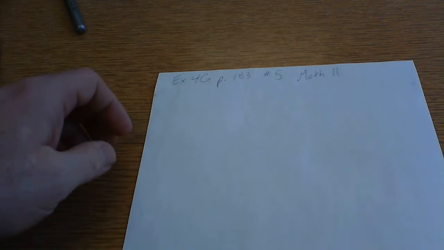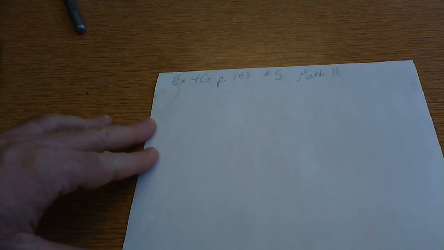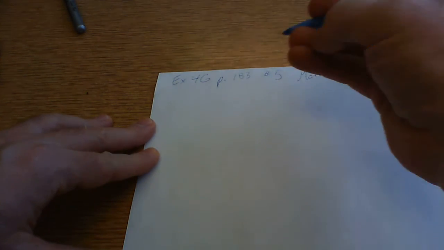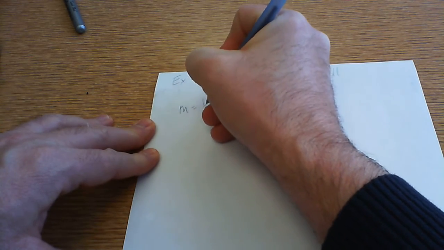Now, word problems are designed to throw you off. They're not meant to be straightforward. If they were straightforward, then they would leave out all the words, and it would be more mathy, I suppose. So the important piece of information here is that you have a gradient or a slope of 1/3. So that's m equals 1/3.